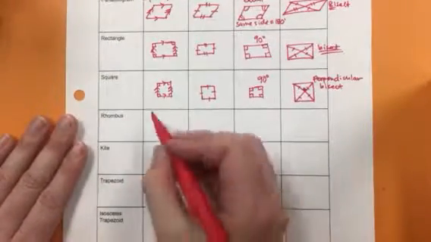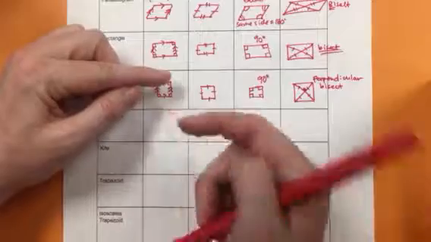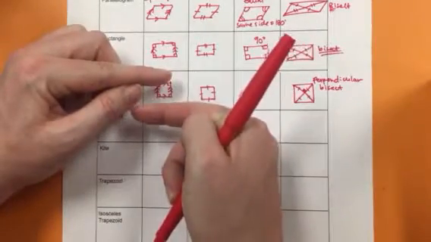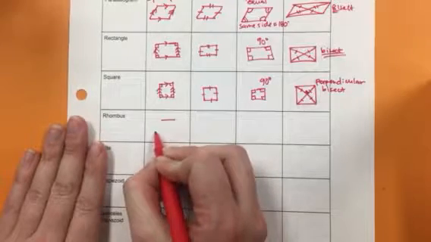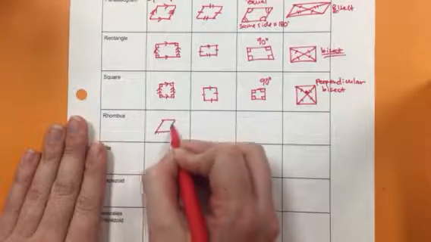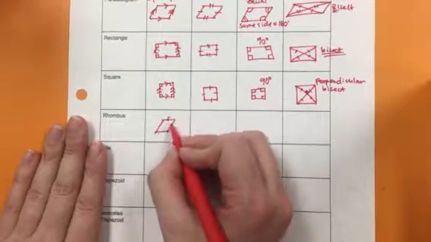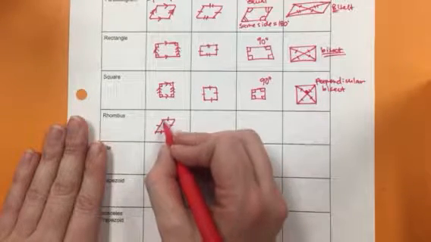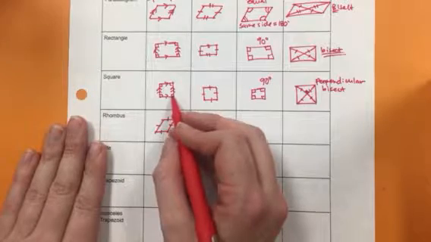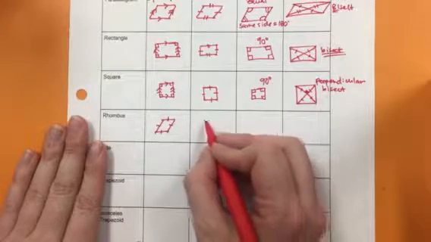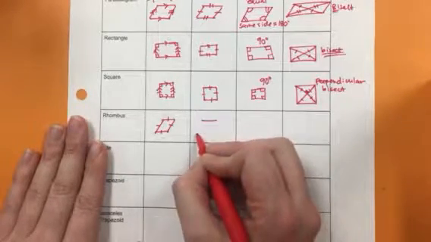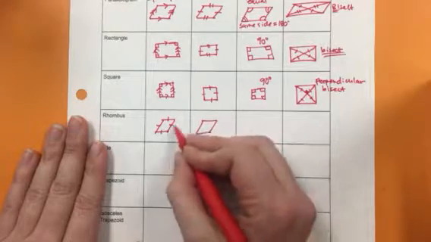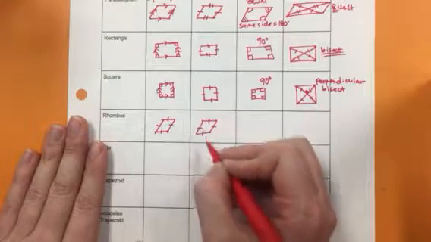The rhombus is like a square, but what we're doing is we take the bottom piece and we're shifting it, and that's going to change my angles. So when I shift the base of the square, all of these sides are still the same length. They're just not 90 degrees anymore, like the square is. So I'm going to copy that image. All the sides are the same length.